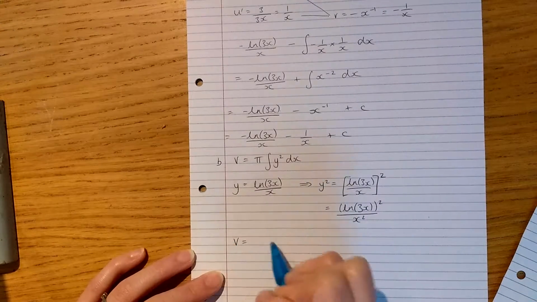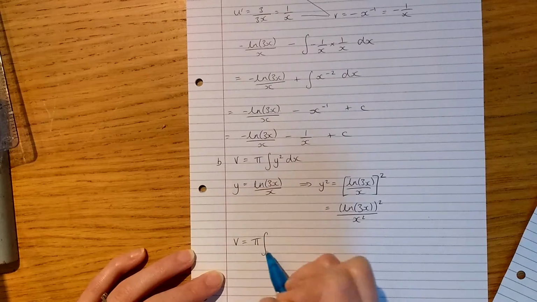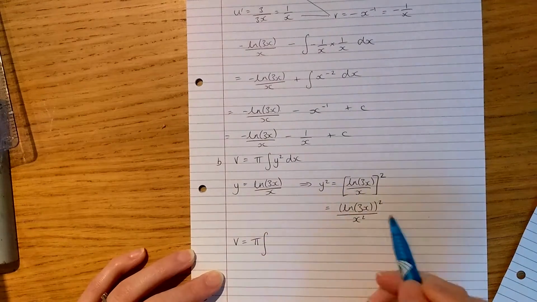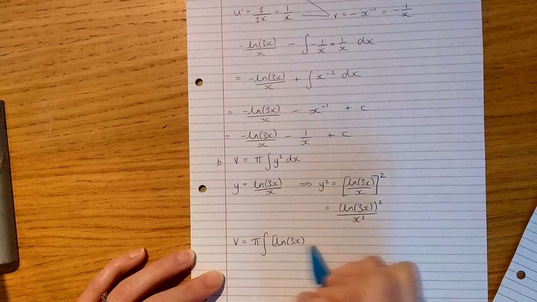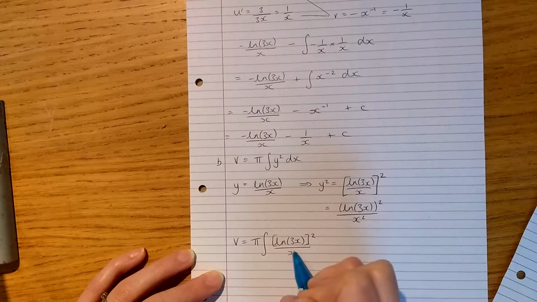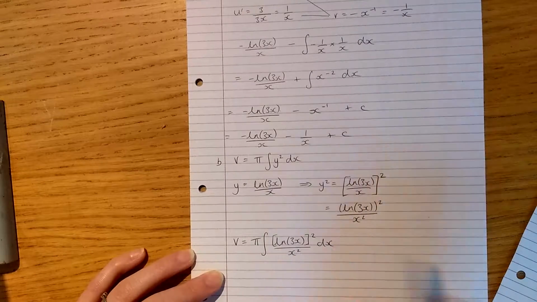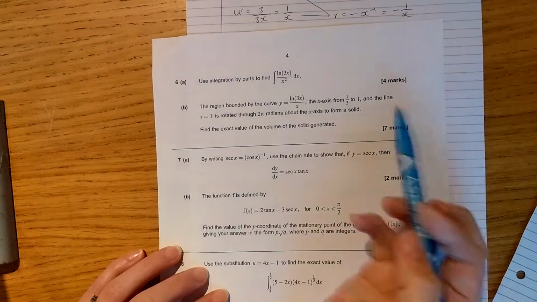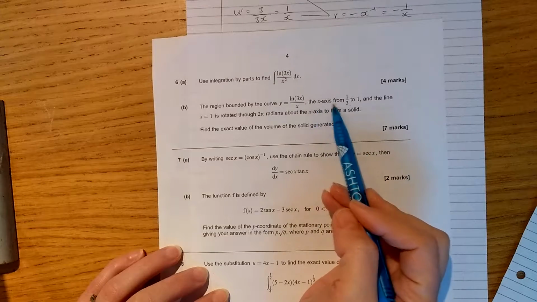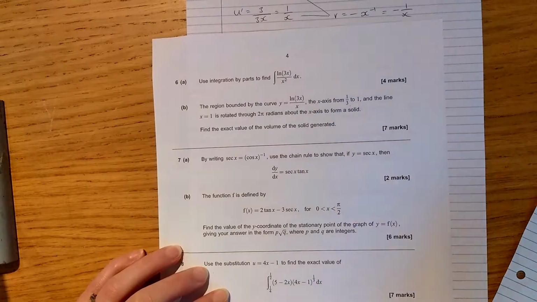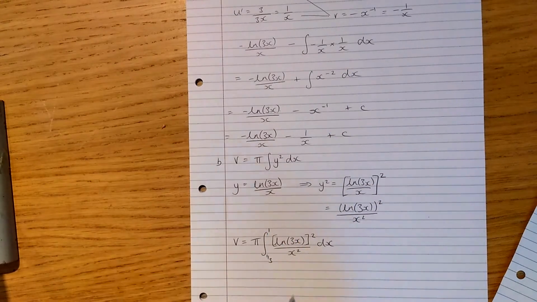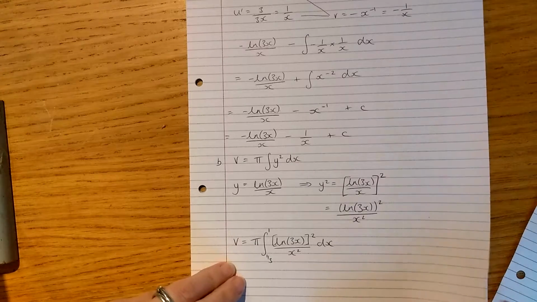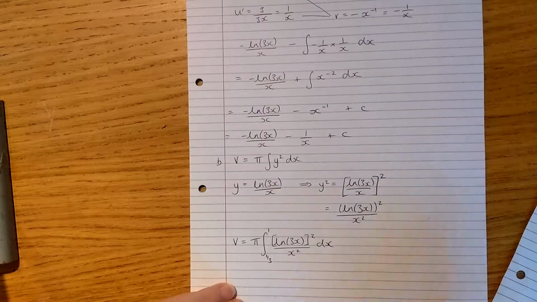So our volume is pi times the integral of this with respect to x, and then the limits: it's being rotated about the x-axis from 1/3 to 1. Now you need to make sure you write that bit down in the exam, because just writing that down is worth a mark.